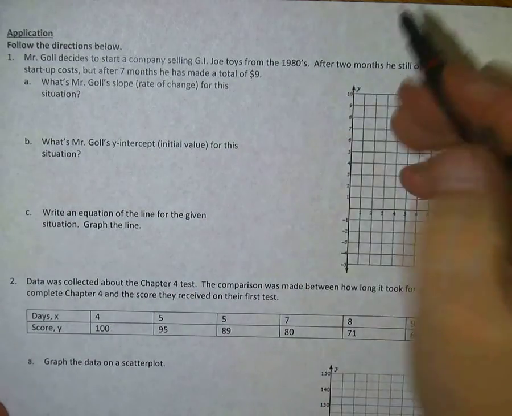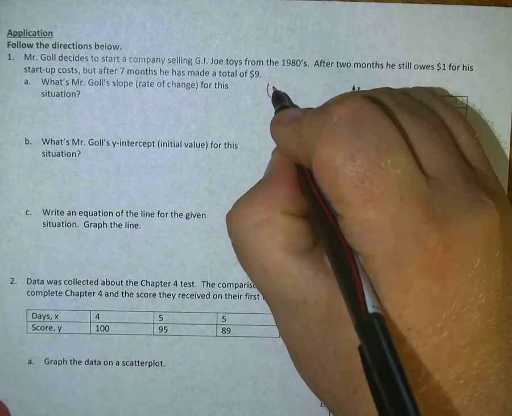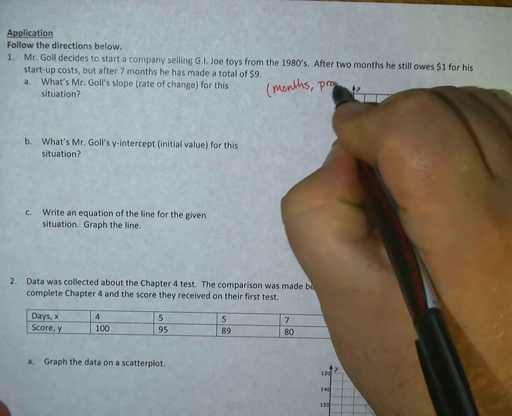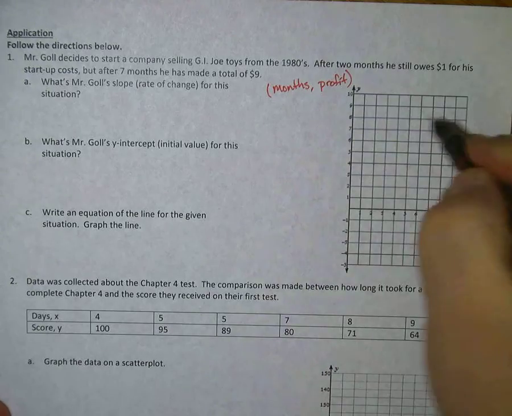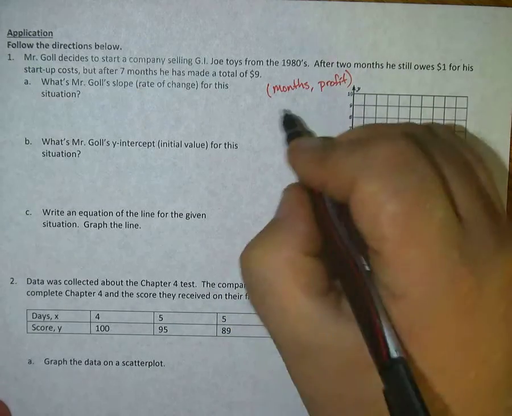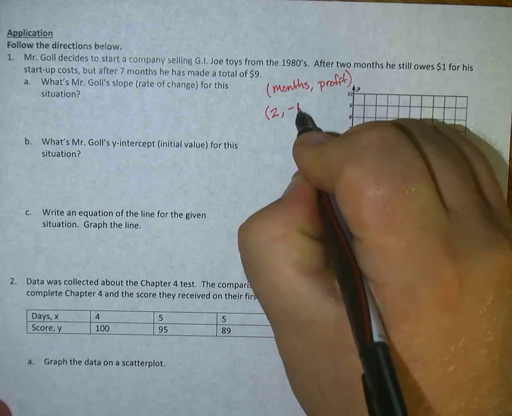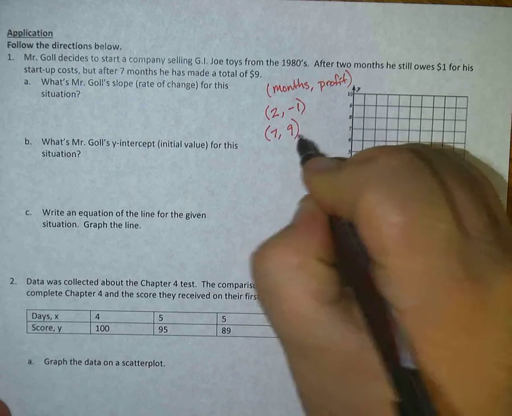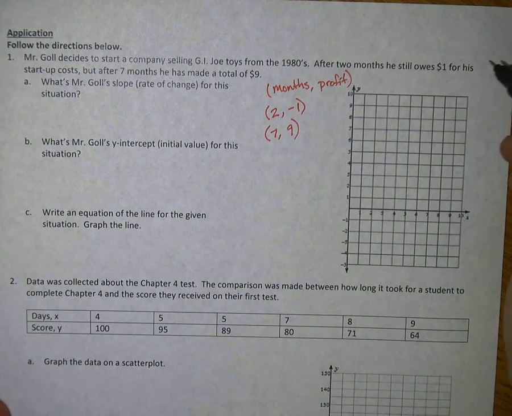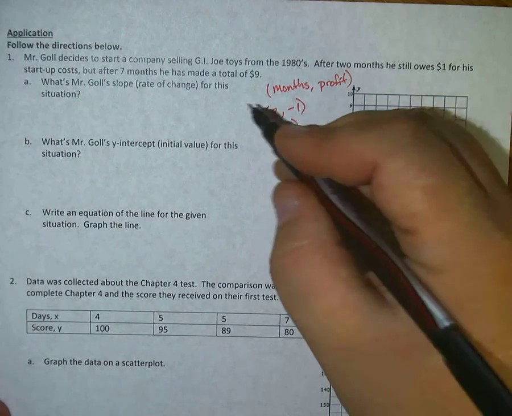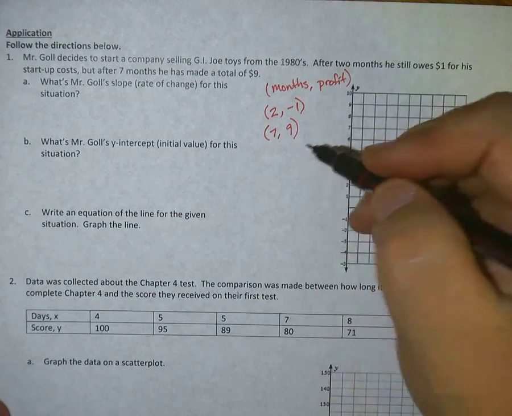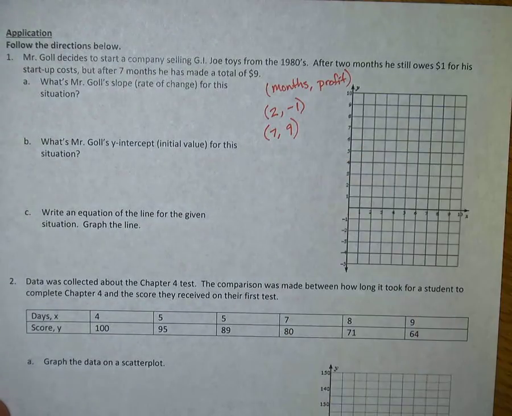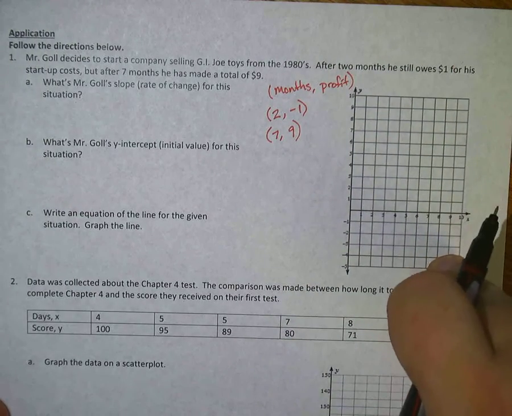And so, you probably have a point here that's months, and I'm just going to call it profit. So like this point here, owing $1 after 2 months would be negative $1, and then the other point you could think of as 7 months and positive $9. So you can go ahead and use that to find the slope, and then use that with slope-intercept form to find the initial value, just like the very first problems we did this section, and then you'll have your equation, and then just graph the line right here.